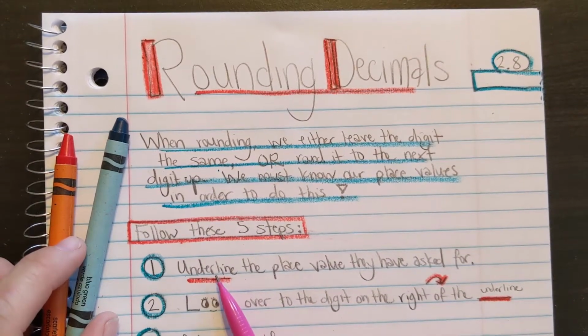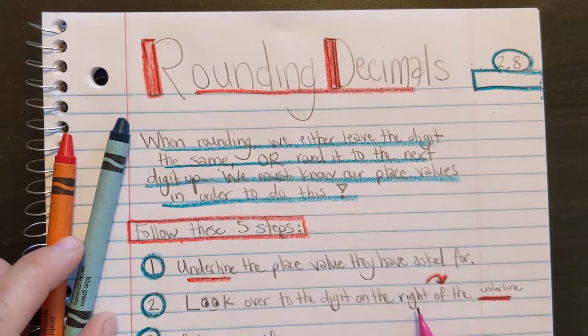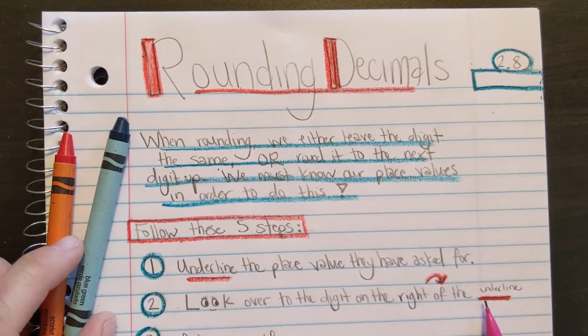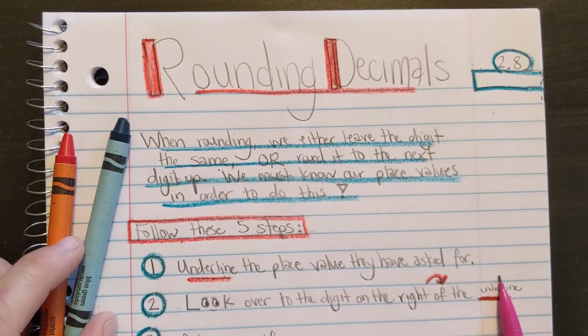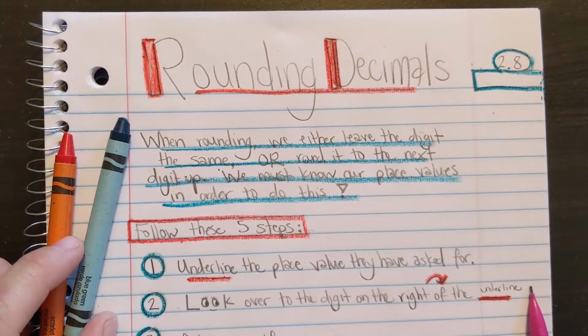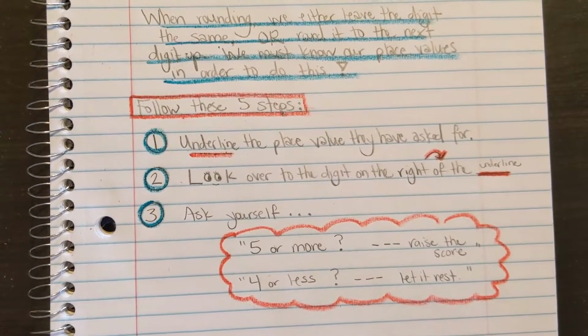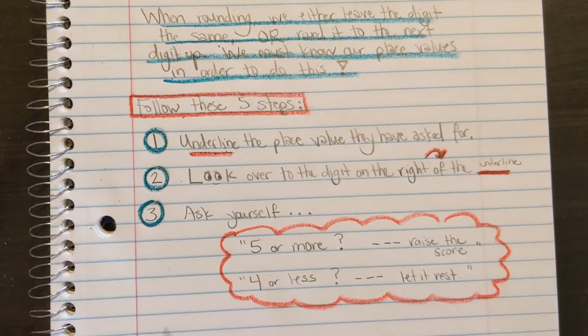Step 2, after you've underlined the place value, look over to the digit on the right of the underline. So you'll have a number that's underlined, and you have to look over to the right. The number that's over here on the right is going to tell you what to do. So here is step number 3. Pause the video and get that written.